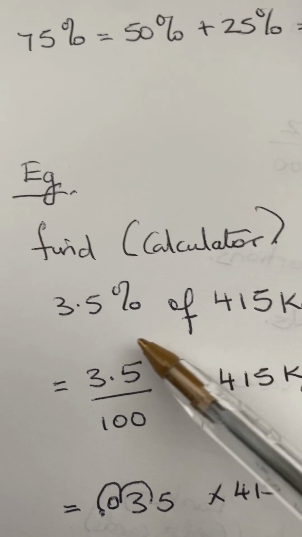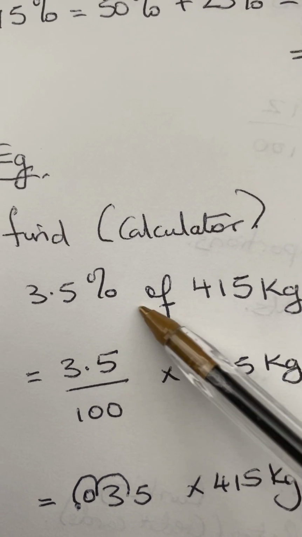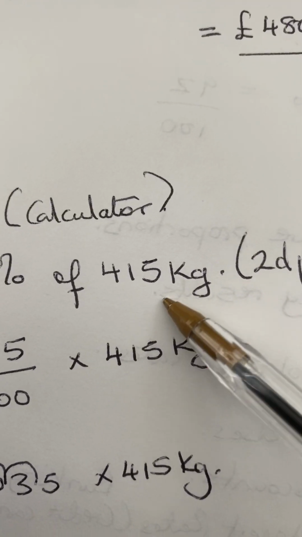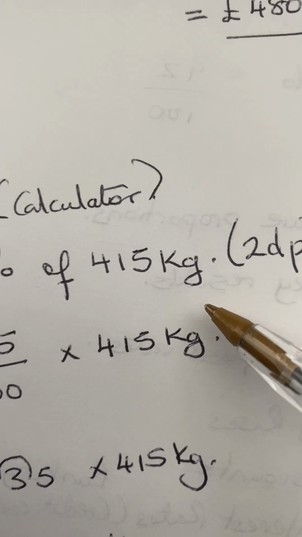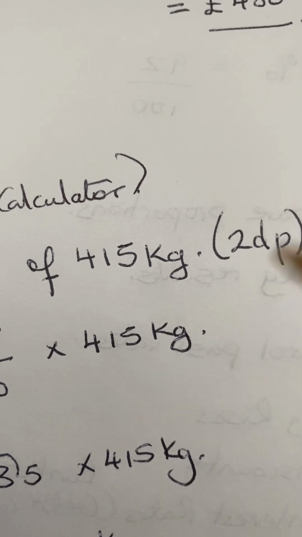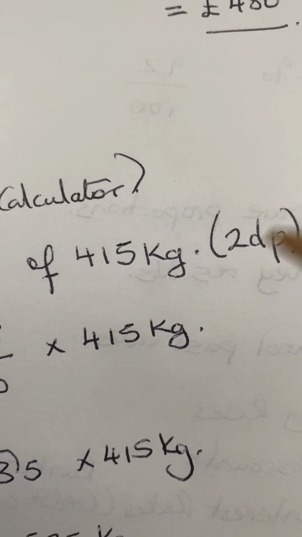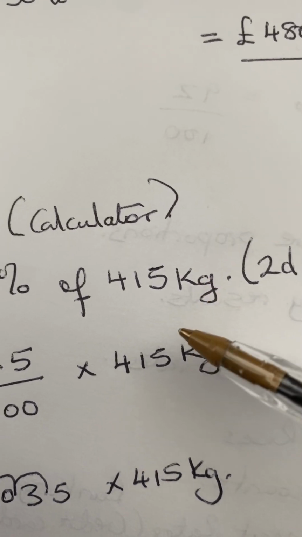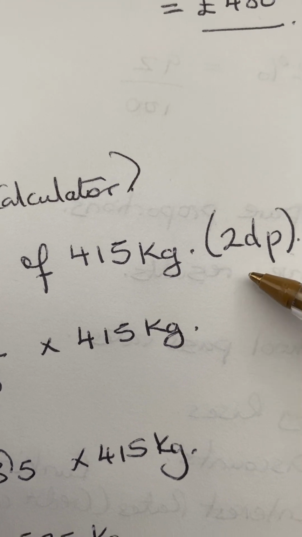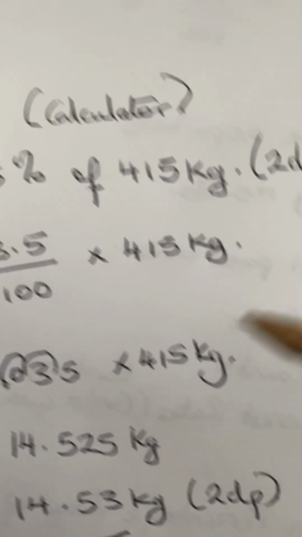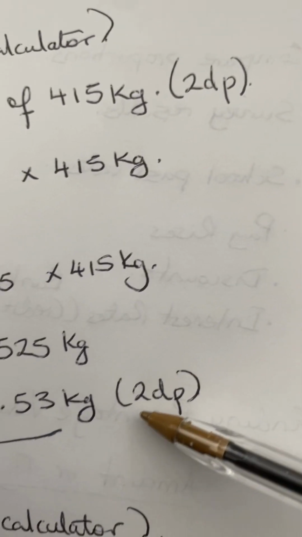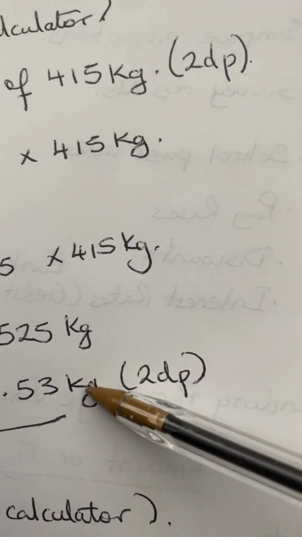We are finding 3.5% of 4.1 kilograms. So maybe a weight in a gym or something. We don't know what it is, but they said 4.1 kilograms. So our answer, we are going to leave it in 2 decimal places and in kilograms.